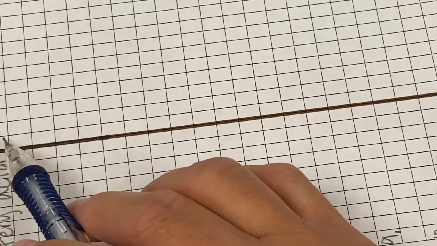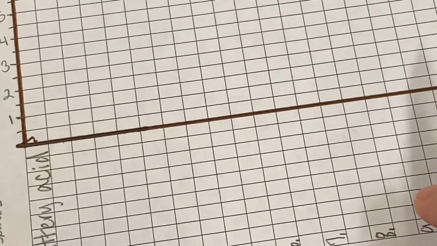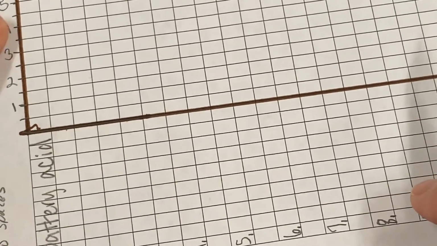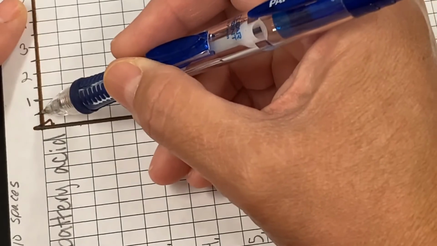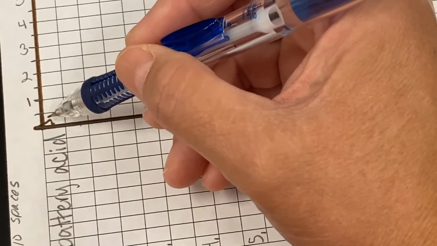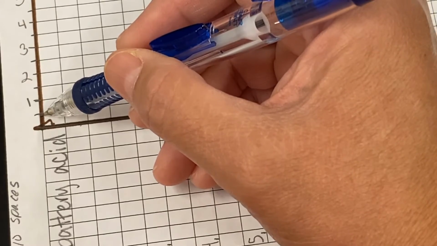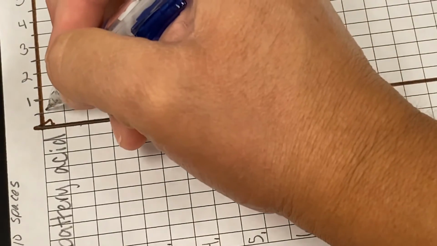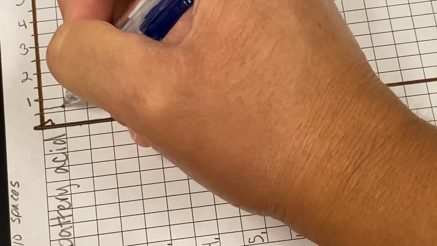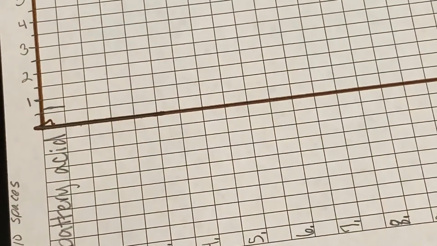So I'm going to graph that. So I'm going to look at just this area right here. So this is 0.5. So I'm going to make my line a little bit above, but not quite half.